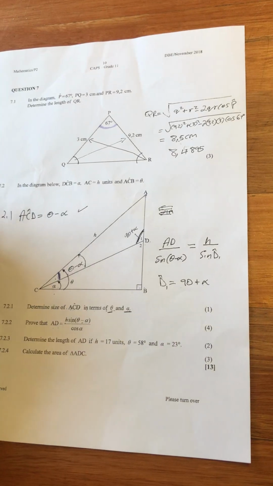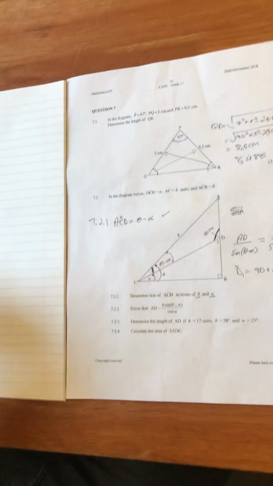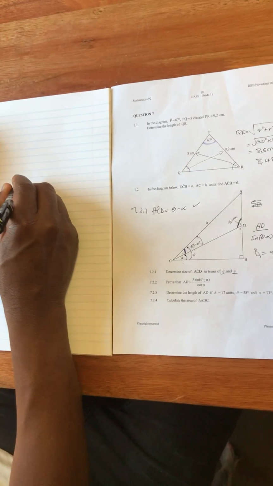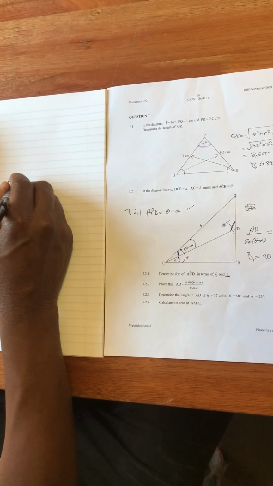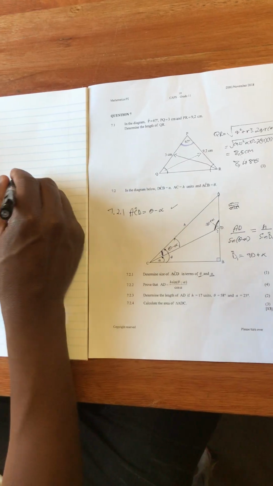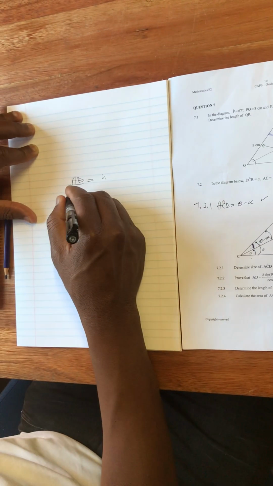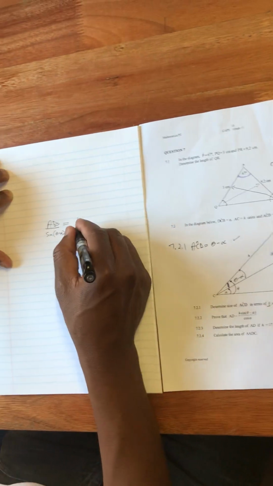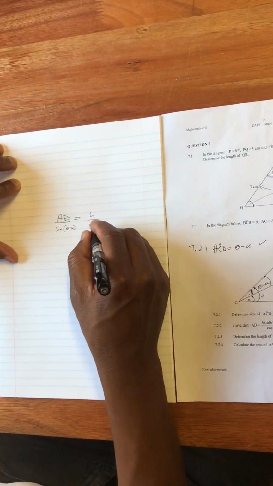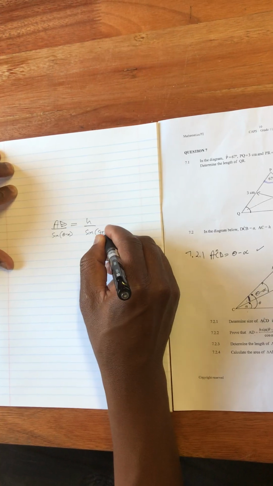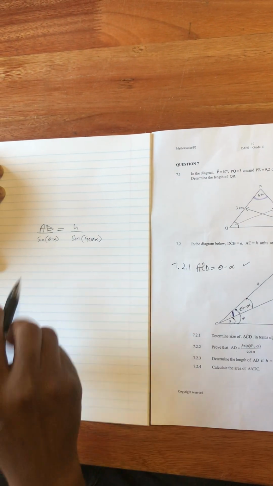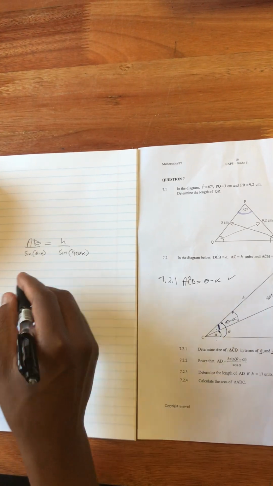Let me use this space on this side here. So you are going to say your AD is equal to H. Here you divide by the sine of theta minus alpha. Here you divide by the sine of 90 plus alpha. Okay, so now you can make AD the subject.